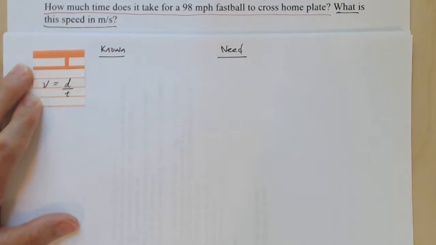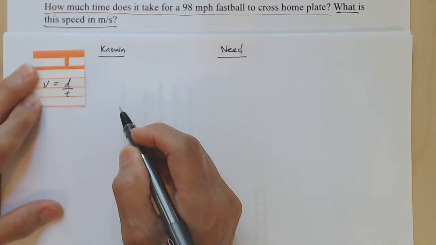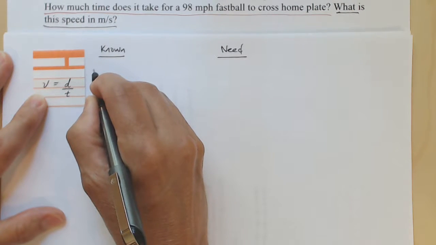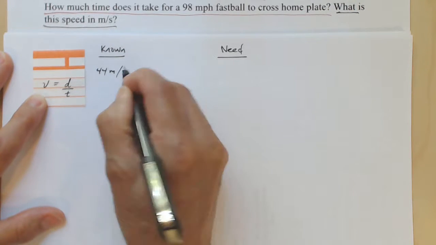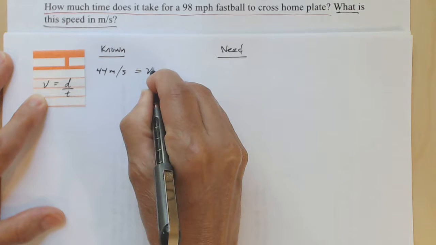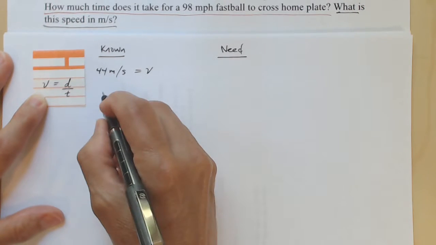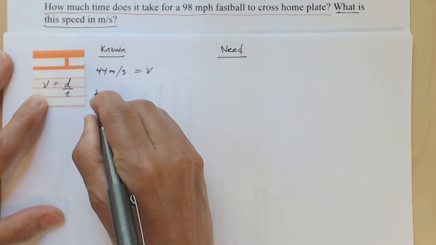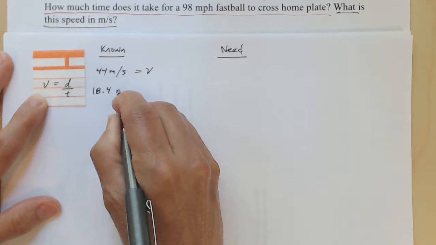So using the information we have available, let's write down what is known and what we need. So we know from our previous work that the magnitude of the velocity of the baseball is 44 meters per second. So that is equal to the speed. We also know from a previous problem that 60.5 feet is equal to 18.4 meters.